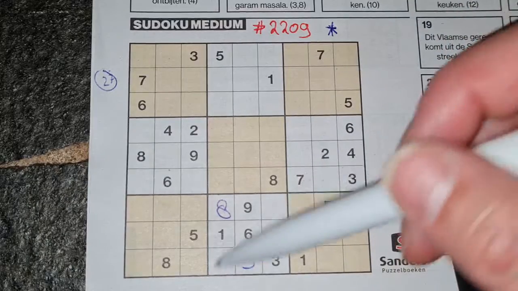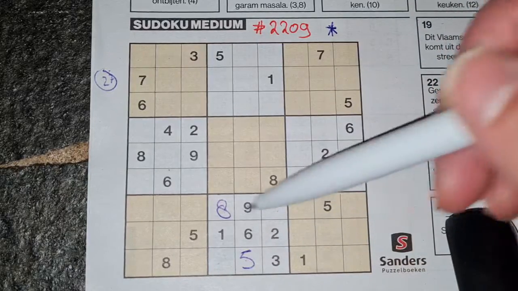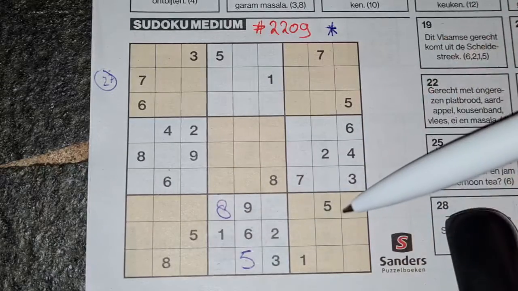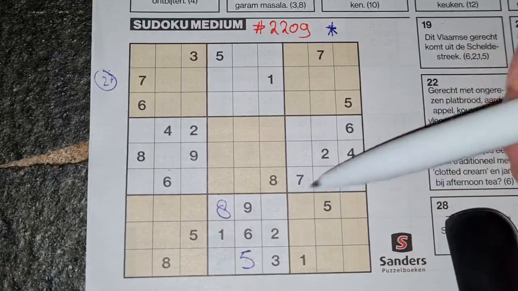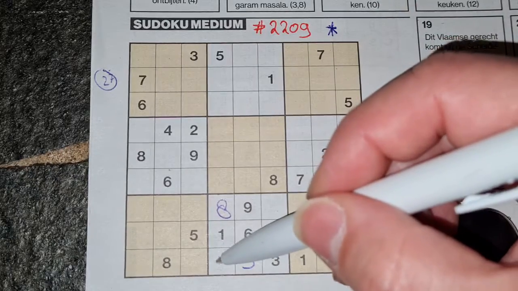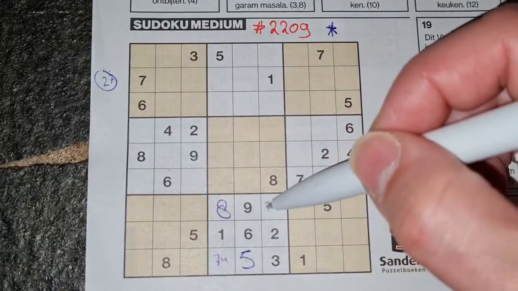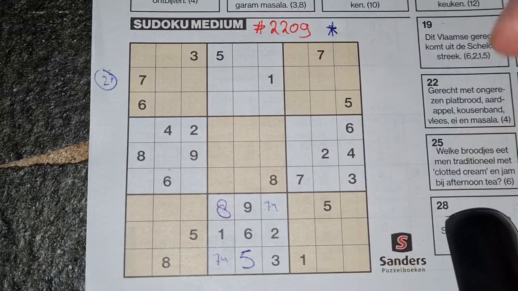2 numbers left in this big square. 1, 2, 3. The 4 is missing and the 7 is missing. Let me mark those 2 boxes. 7 and 4, 7 and 4. Alright.